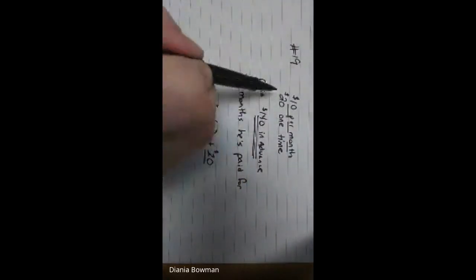140 is what he paid. The $10 is per month. X is the month. So 10 times the month. 20 is the one-time fee. He only has to pay that once. So that's your equation.